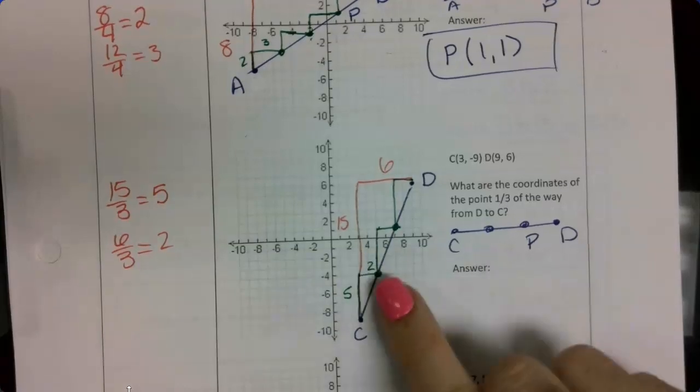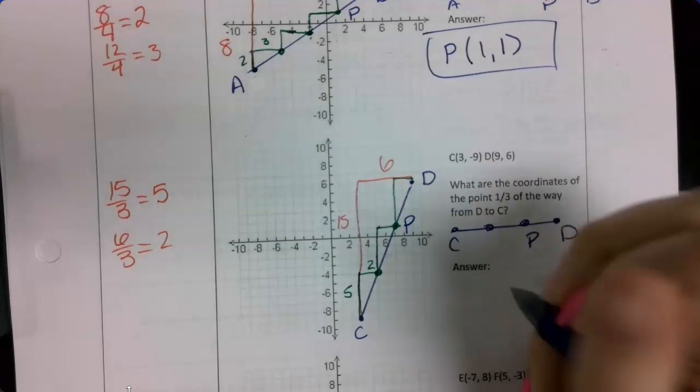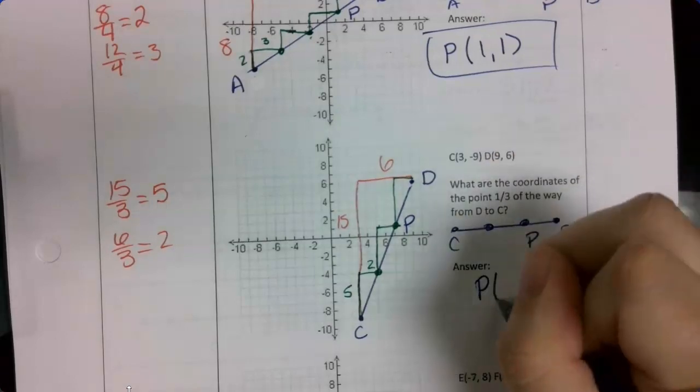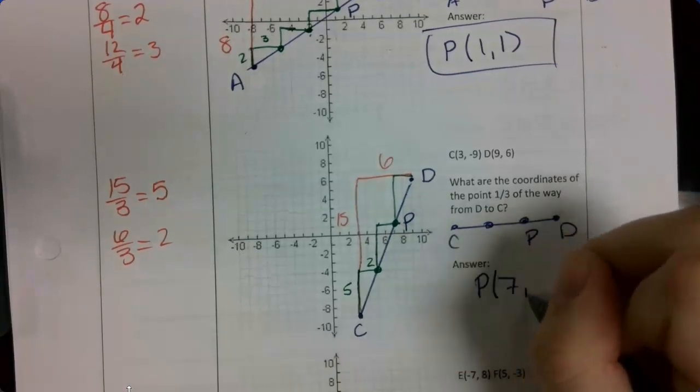So which one do I want to be P? This first one or the second one? Second. And what's my coordinate point? 7, 1.